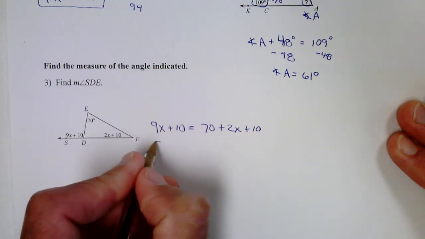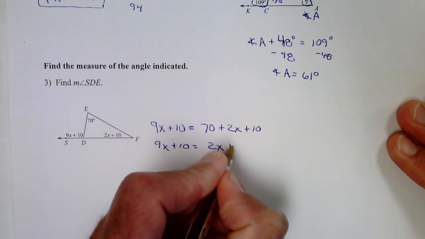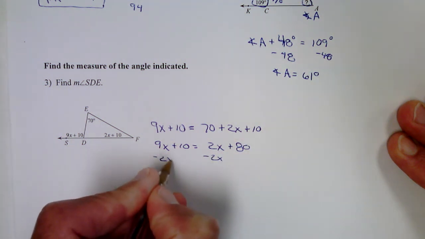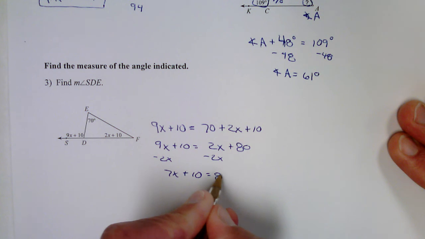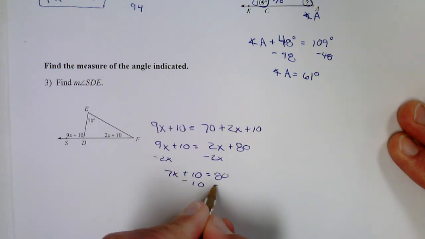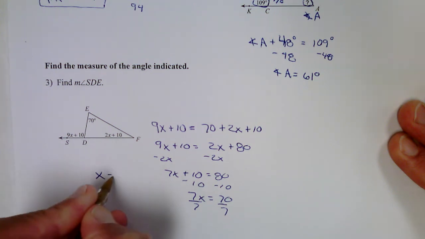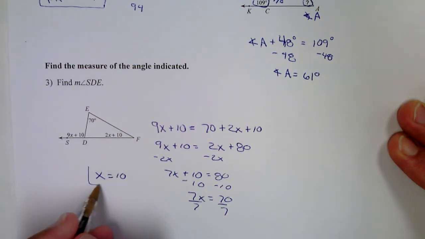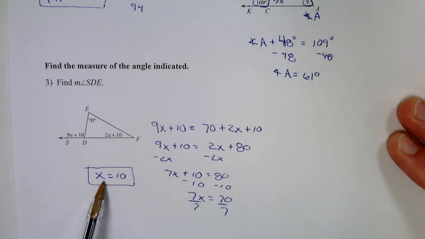And then I'm going to do 9x plus 10 equals 2x plus 80, minus 2x. 7x plus 10 equals 80, minus 10. 7x equals 70. Divide by 7, x equals 10. So we've found out that x equals 10, and on some of your homework problems you'll be asked to solve for x, so you would be done here.